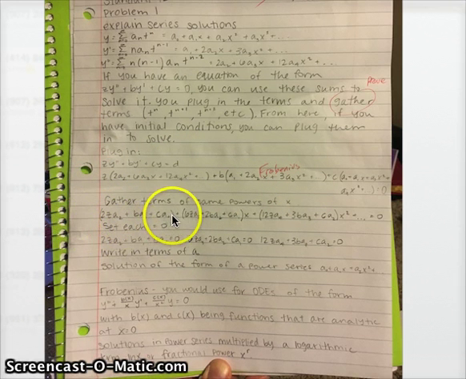So this first term doesn't have an x, second one is x, next one is x squared, and you can go on and on and on, equals 0. So each of these equals 0, set them equal to 0, and you solve with these coefficients, just the constants, I did z, b, and c.